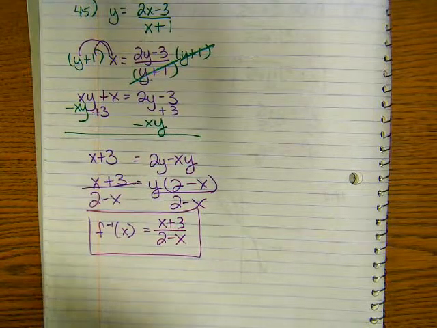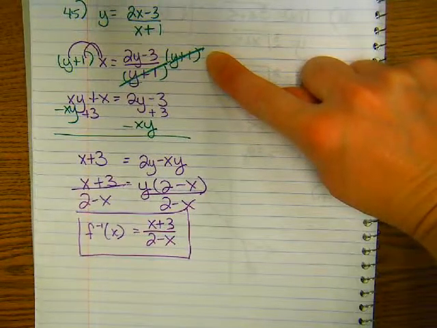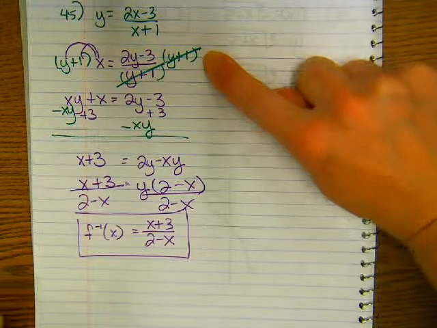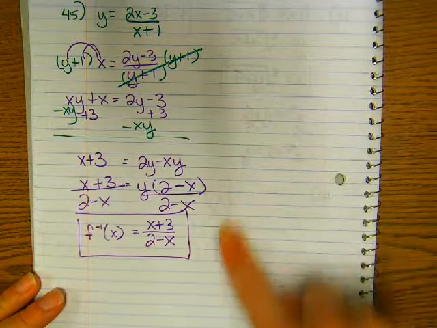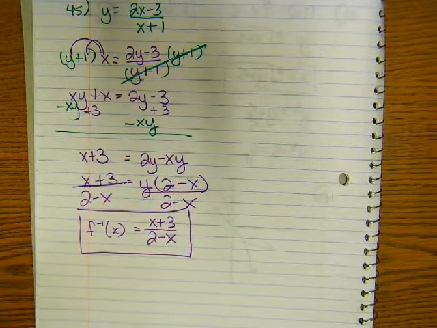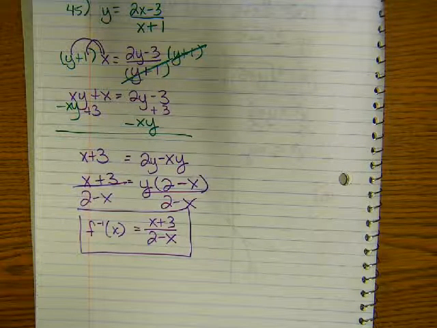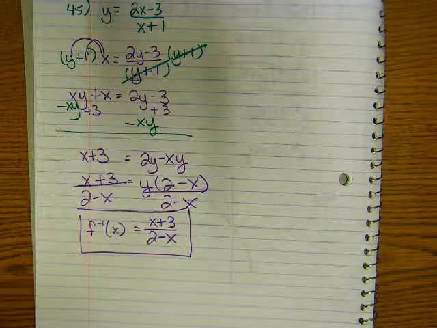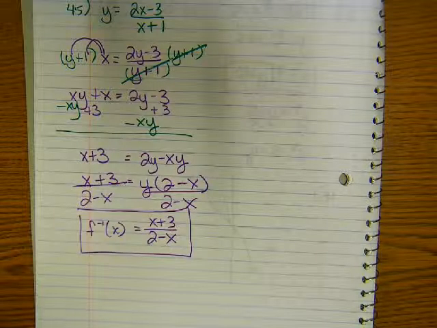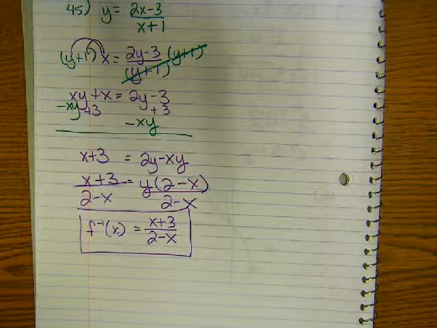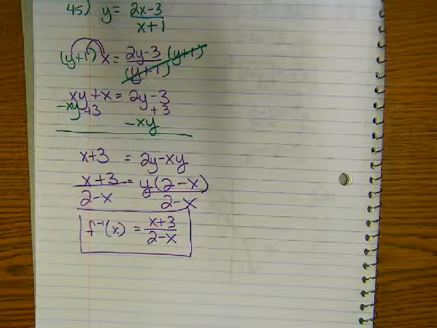Again, all the way up here was when we actually reversed the x's and the y's. This part, making it into a function, was kind of a process, wasn't it? So, good? Anything else? Okay.